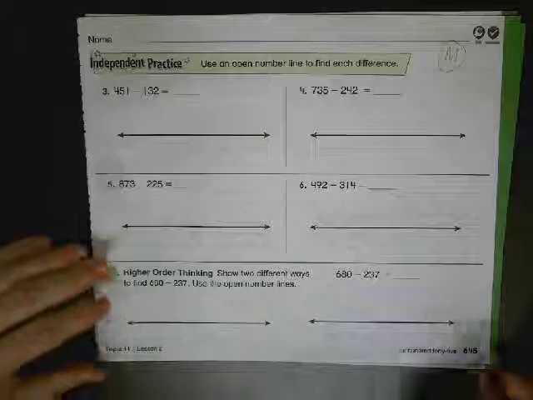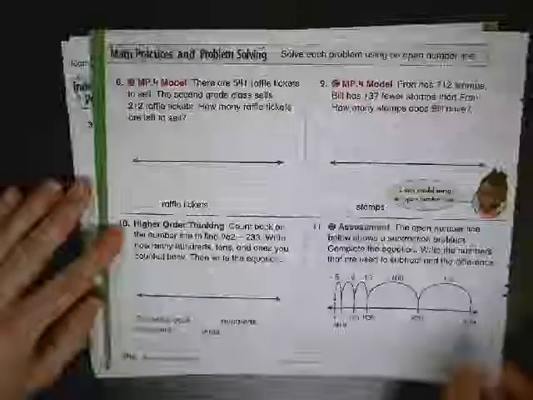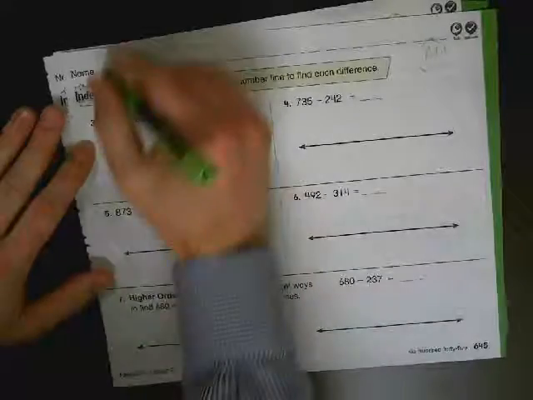Page 645, 646, front and back. Make sure you put your name on the front.